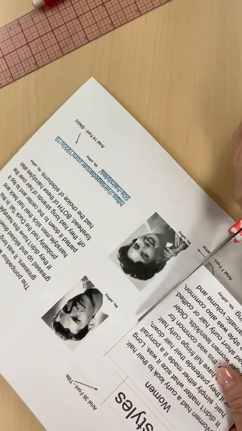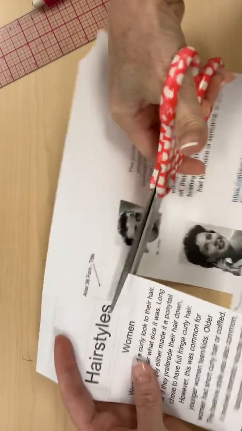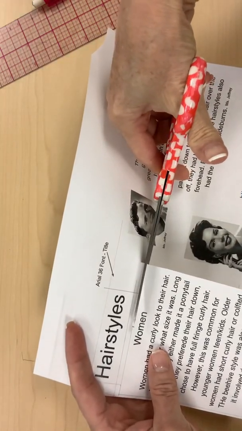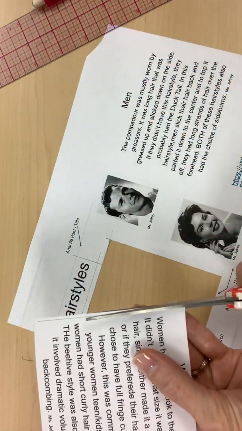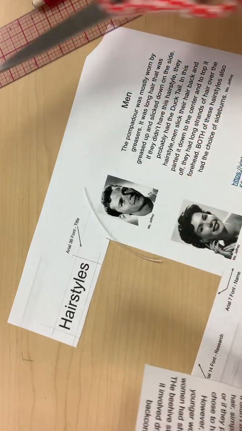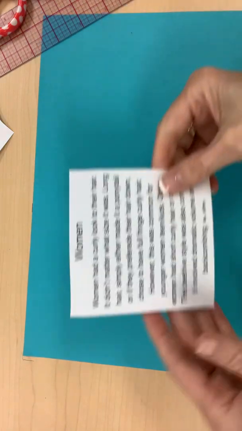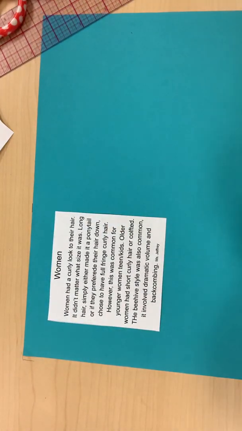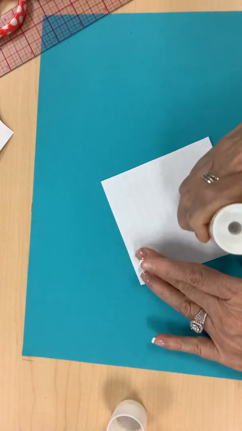And then as your group, you're going to decide what colored paper you're going to use, and you're going to get the glue stick and glue the back here.